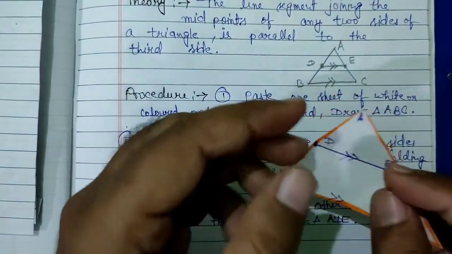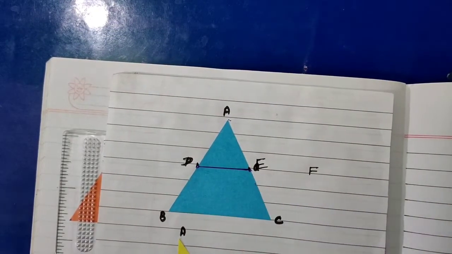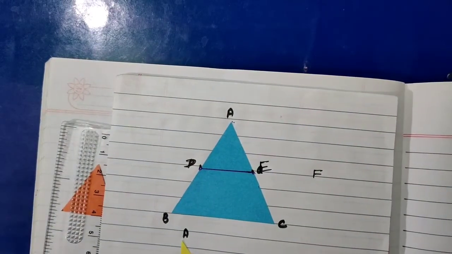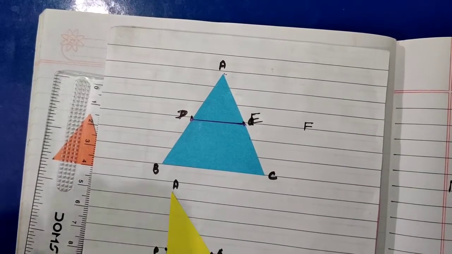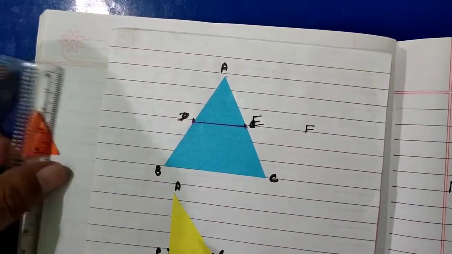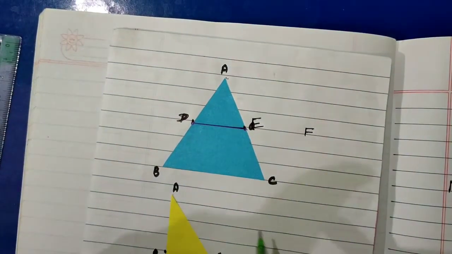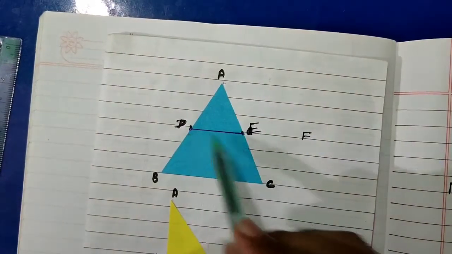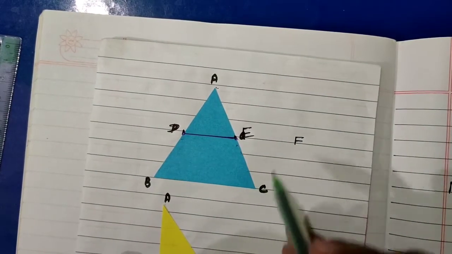Okay, this thing I have done already with this triangle. You can see D and E are the midpoints. Now cut another triangle CEF from another sheet so that it is congruent to ADE.